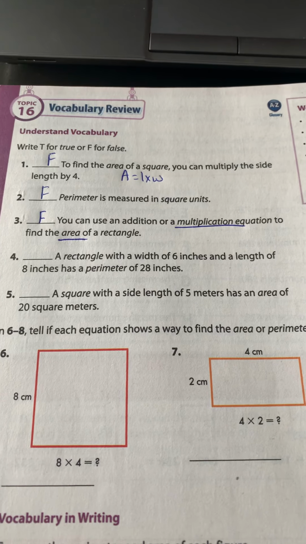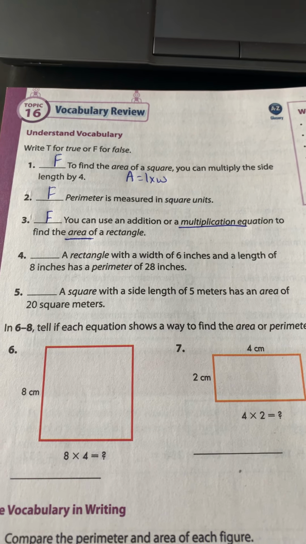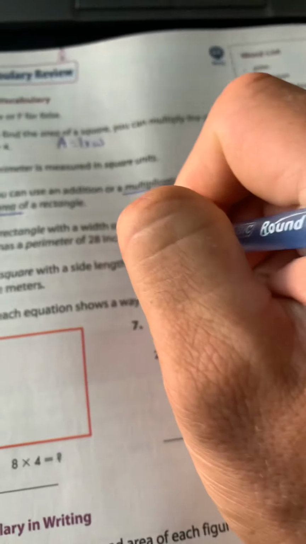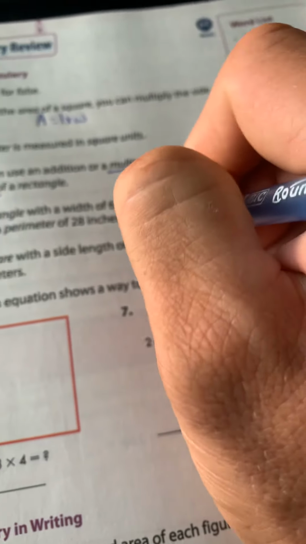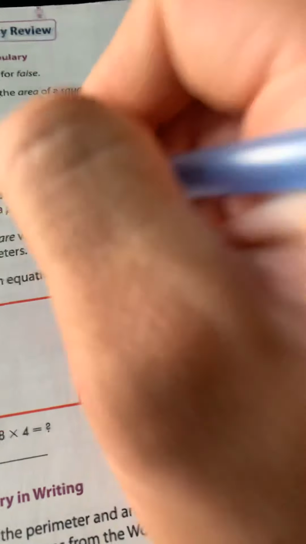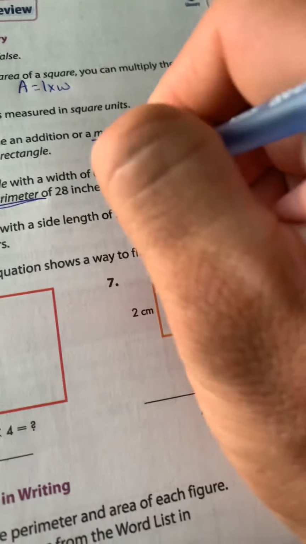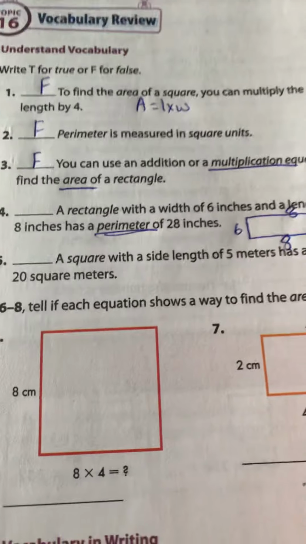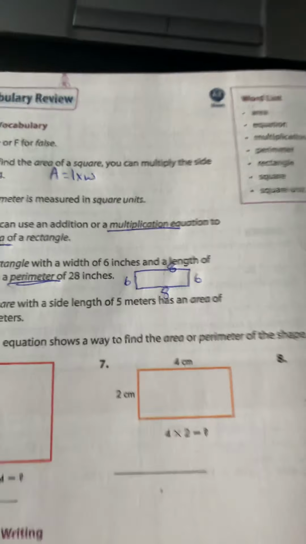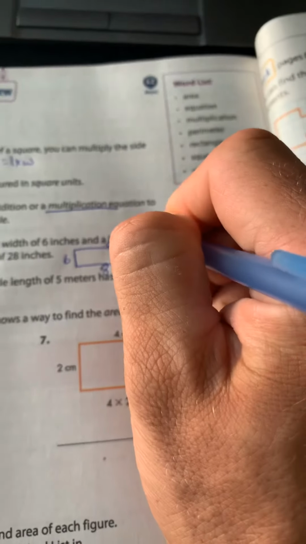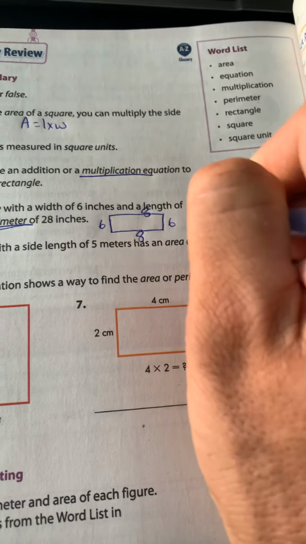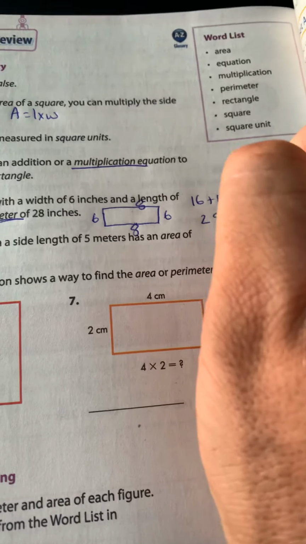A rectangle with a width of 6 inches and a length of 10 inches has a perimeter of 28 inches. Well, let's add that up and figure it out. Let's draw our perimeter. Okay, remember perimeter we're going to add, so let's draw our rectangle. 6, 8, 6, 8. You add all those up, right? 8 plus 8 is 16, plus 12, because 6 plus 6 is 12, that is 28 inches. Very good, so that is true.